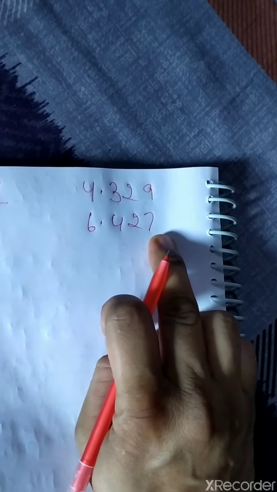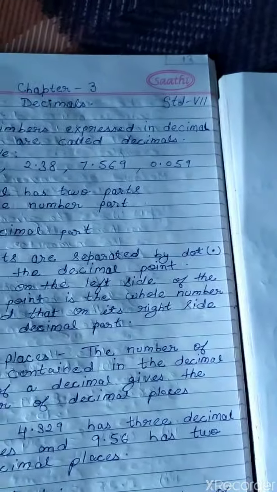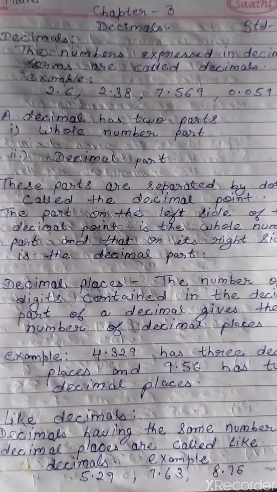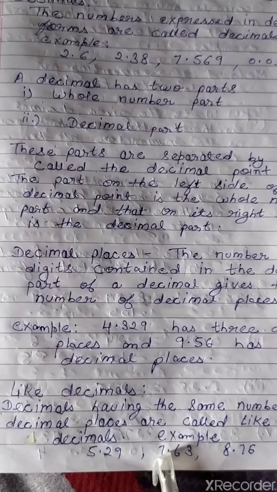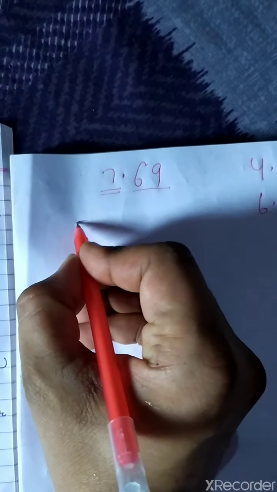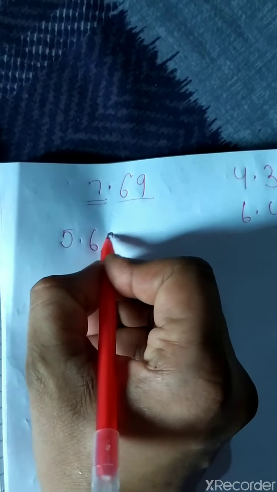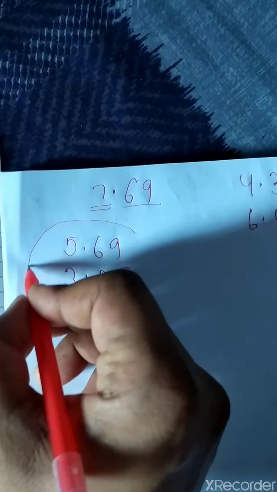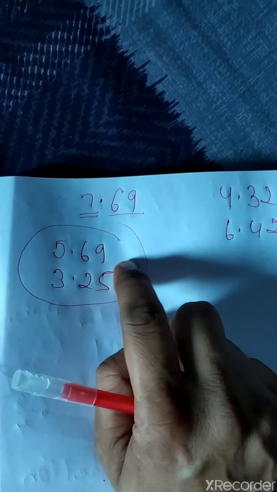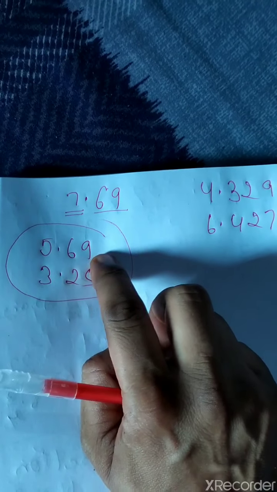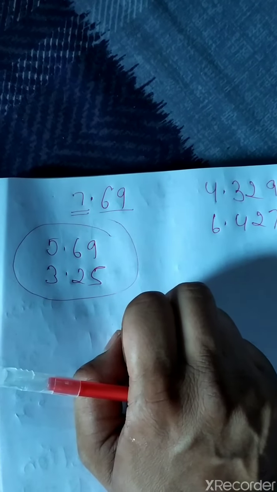Okay, now like decimals, you have to understand the like decimals. Decimals having the same number of decimal places are called like decimals. That means their decimal places should be the same. It is given such as this, 5.69 and 3.25. Both are like decimals because they have the same decimal places, 2 digits only after the decimal point. So these are like decimals.